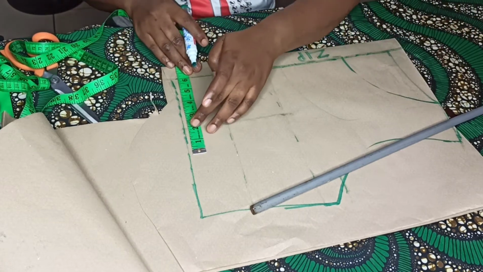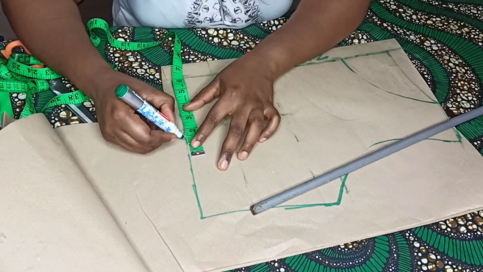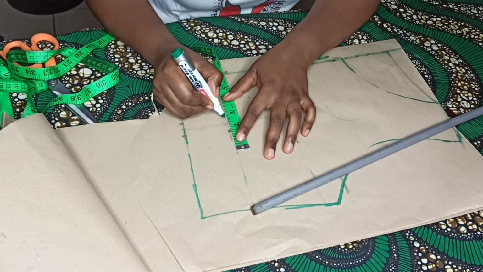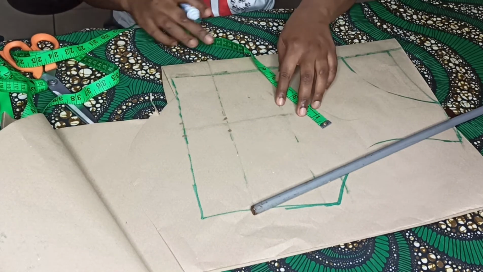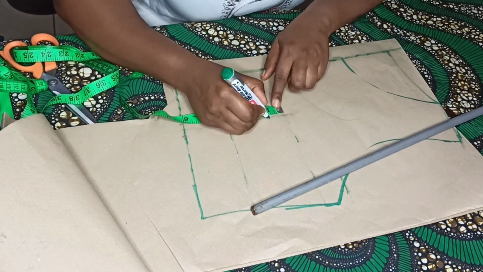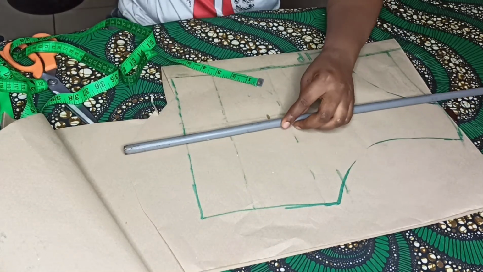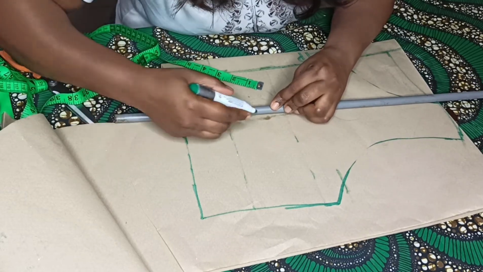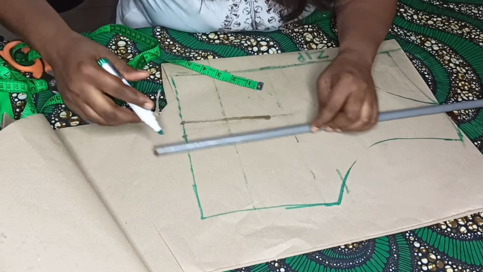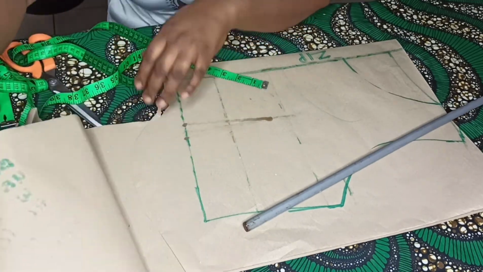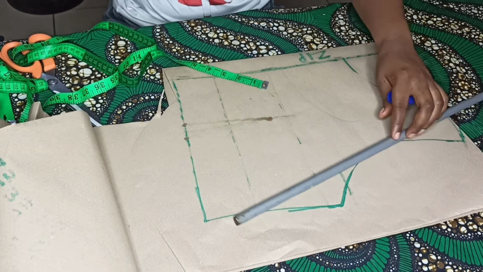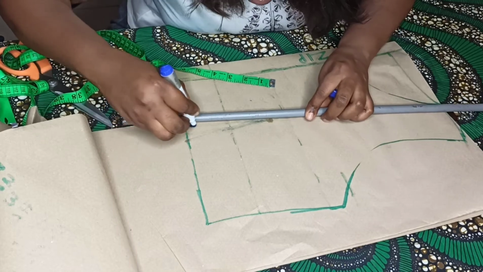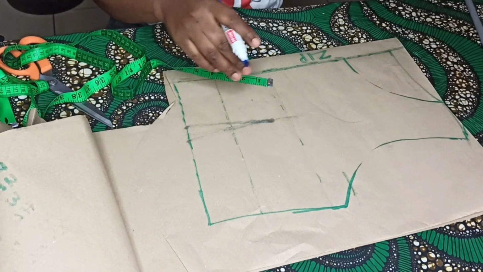The next thing we're going to do is go in by 0.5, 0.5, 0.5, 0.5, and then we come down by 1 inch here. This is it, and then we connect, just the same thing we did at the front bodice. Oh God, I hope you guys are seeing. My marker is not clear at all. I just hope you guys are understanding what I'm doing.